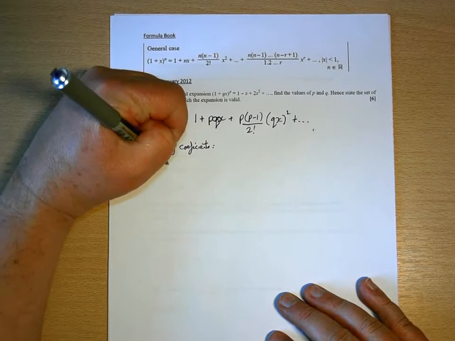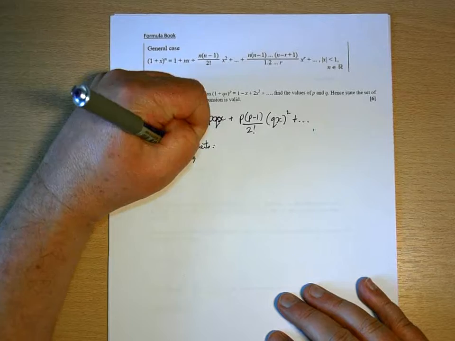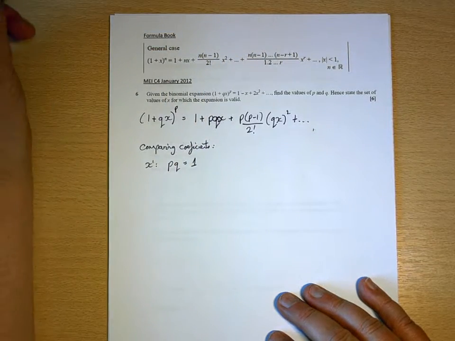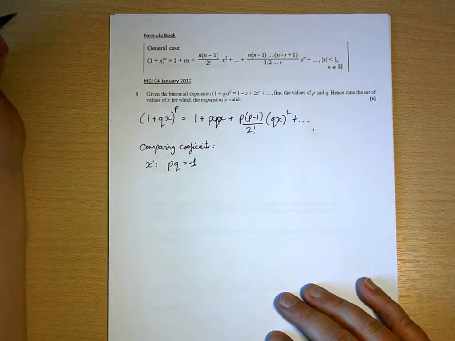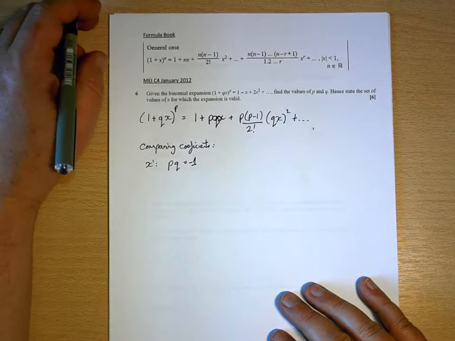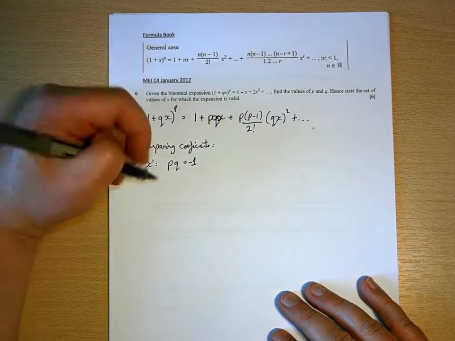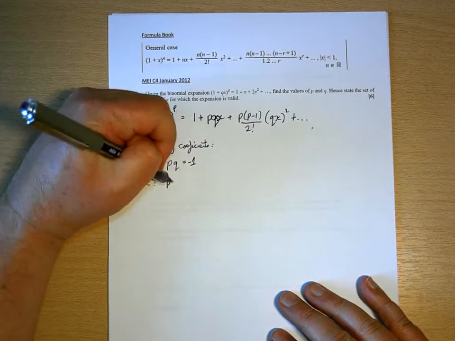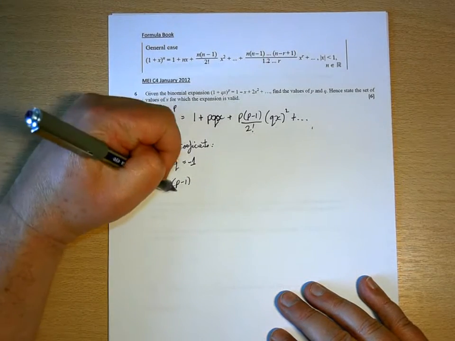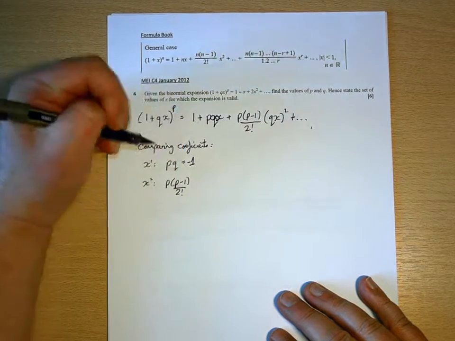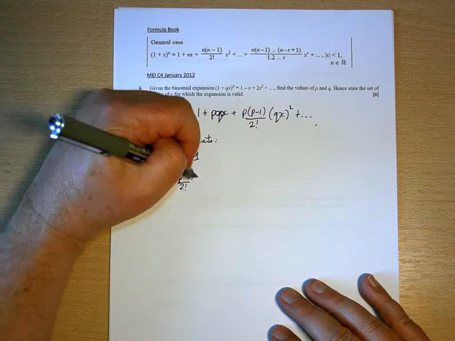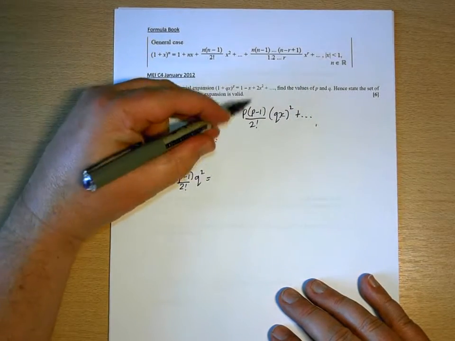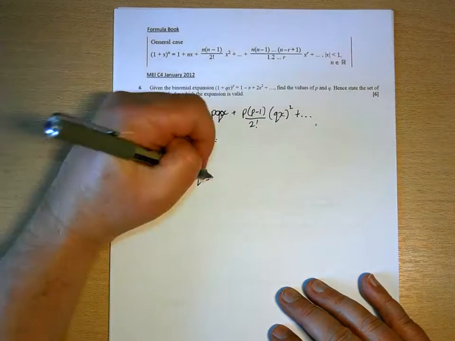So the x term, PQ, must equal minus 1. And then the x squared term, we will have the p minus 1 over 2 factorial, q squared must equal plus 2.